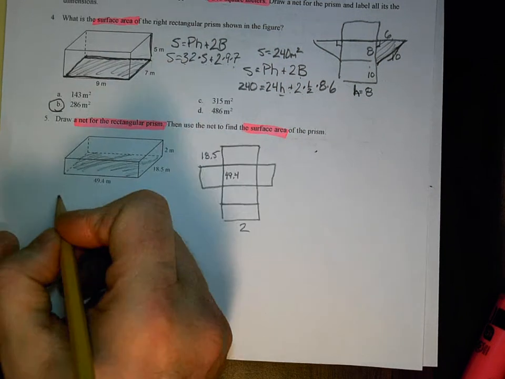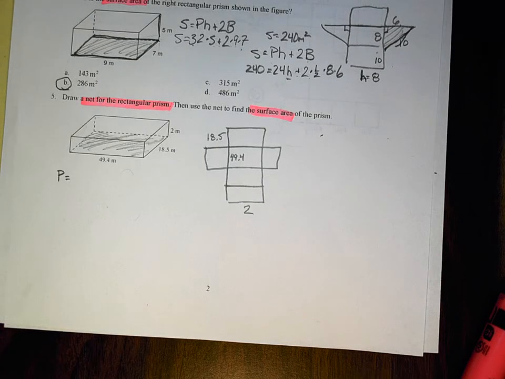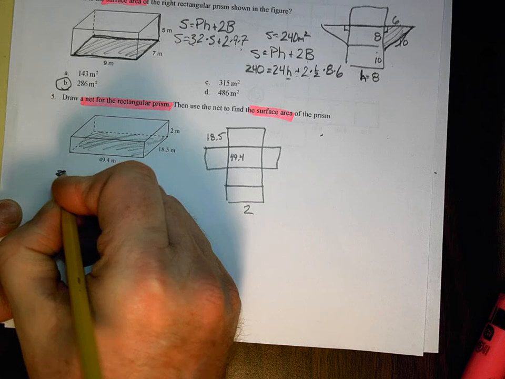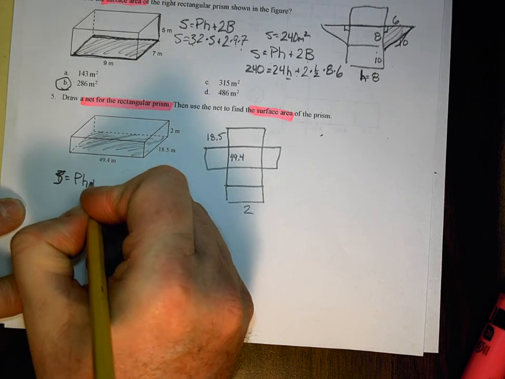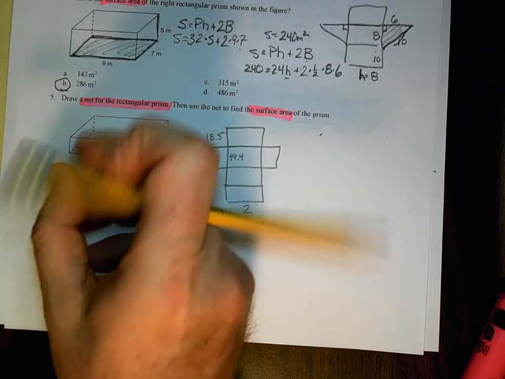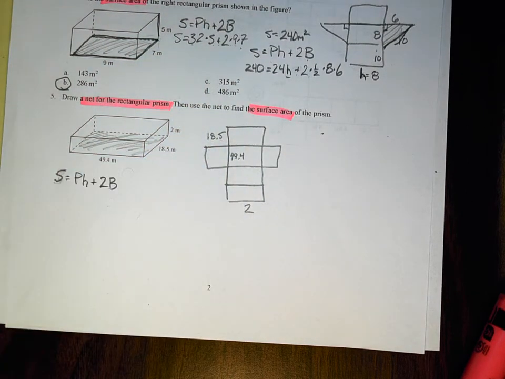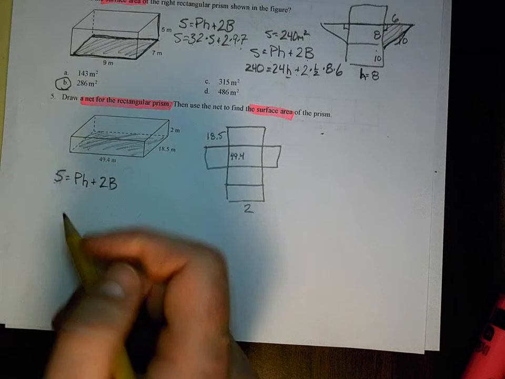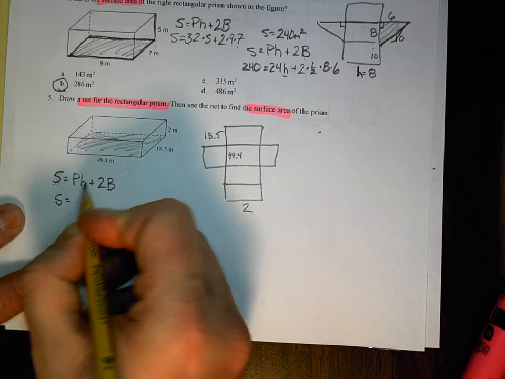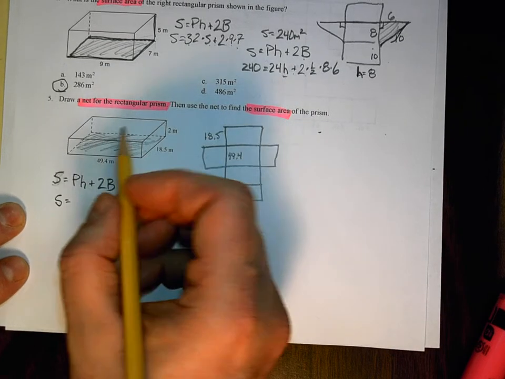What's the formula for the surface area of a prism? S equals pH plus 2B. I got ahead of myself. It's funny when I'm trying to think of a question to answer, I'll write down the answer as I'm thinking. So S equals pH plus 2B. So, let's go to the perimeter. And this one you're going to want a calculator for, because it's all decimals.